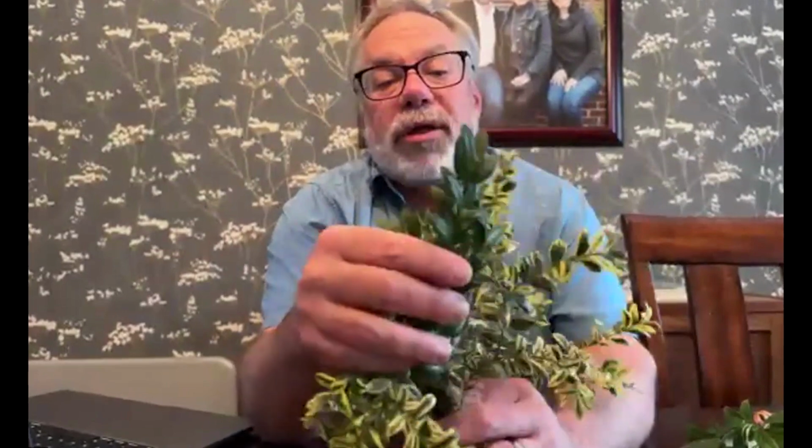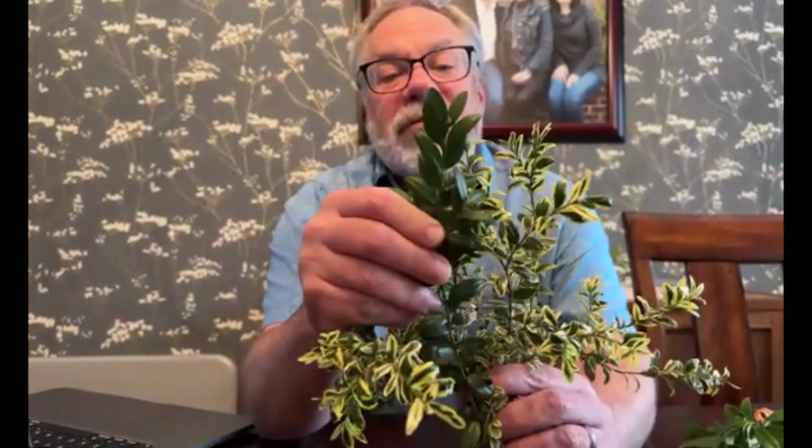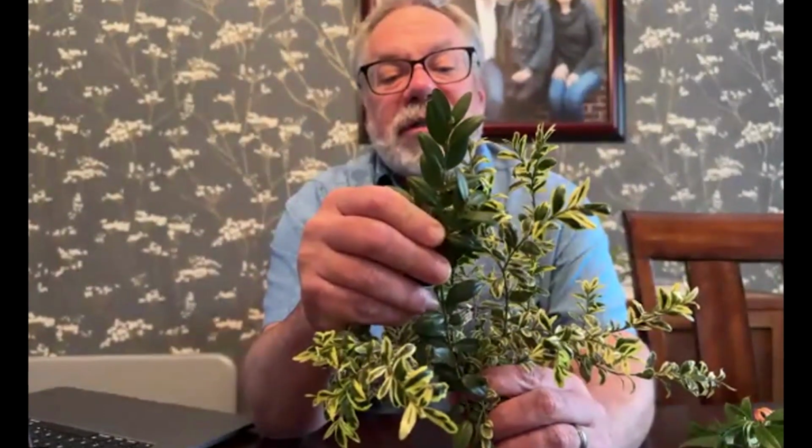Now, with this older one, you can see this is coming off the same branch. It has reverted, and you can see that real typical Buxus sempervirens look to it. So if you had this in your garden, you would want to prune the reverted piece out because that pure green will grow faster. You can see it right here. The leaves are bigger. The stems are growing faster. It will take over your plant if you don't keep it pruned out pretty regularly.